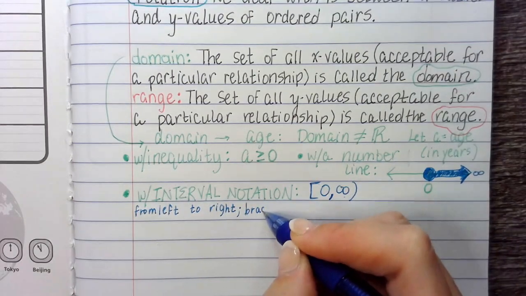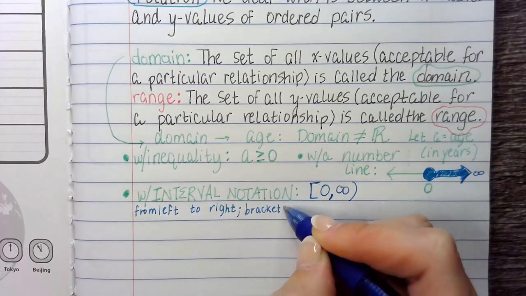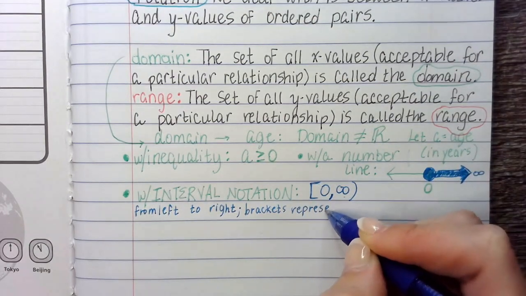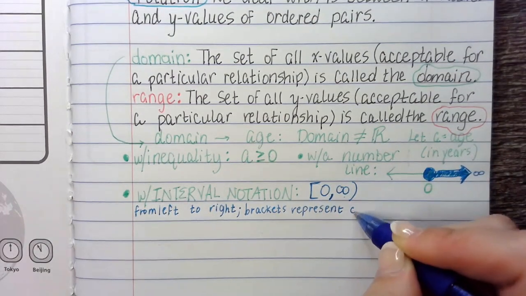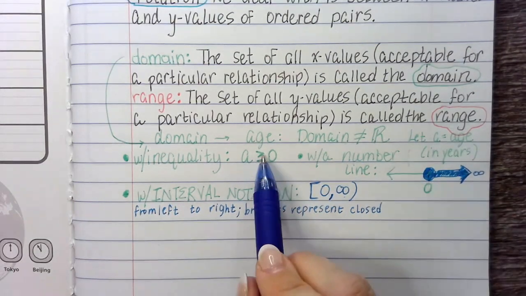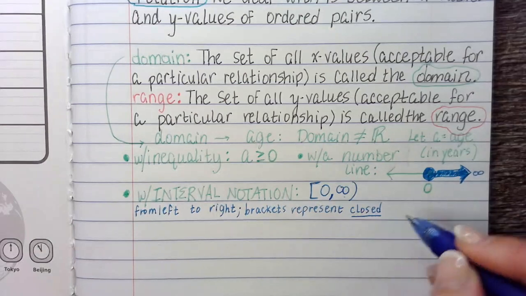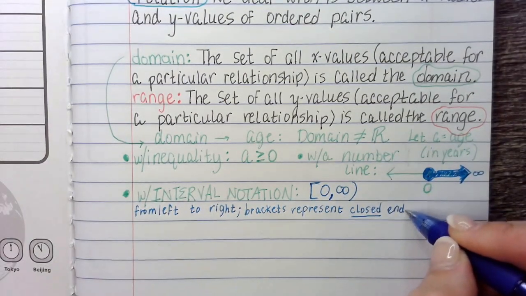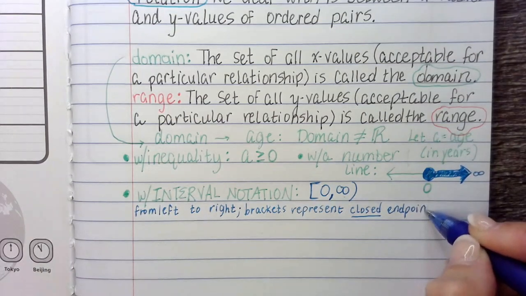Brackets represent closed endpoints. You call them closed when they're colored in, okay? Like this, or it's equal to. So it could be a starting point, a finishing point, could be both.